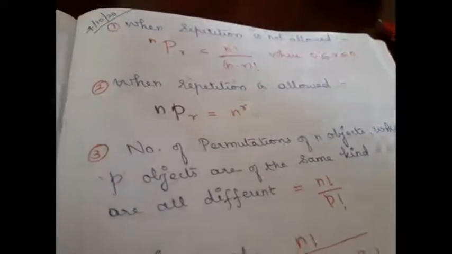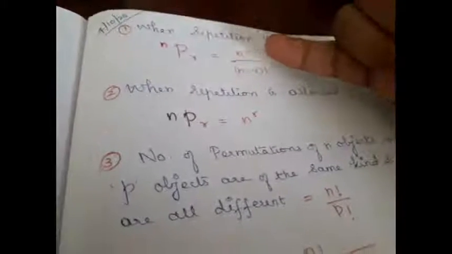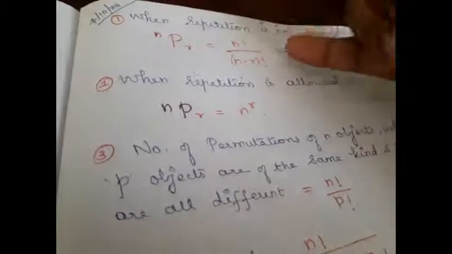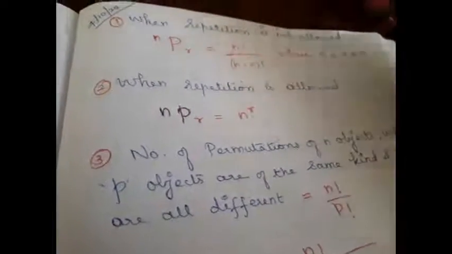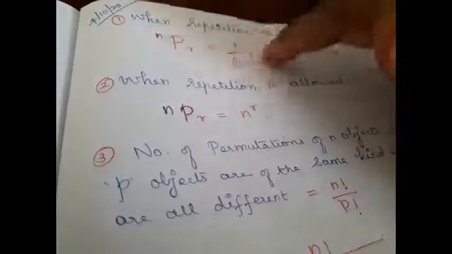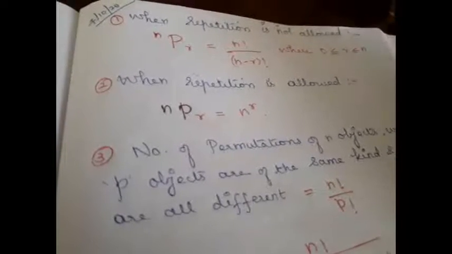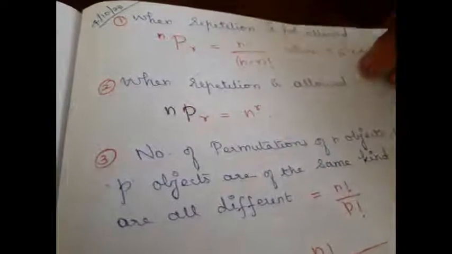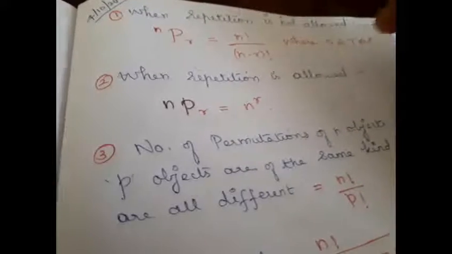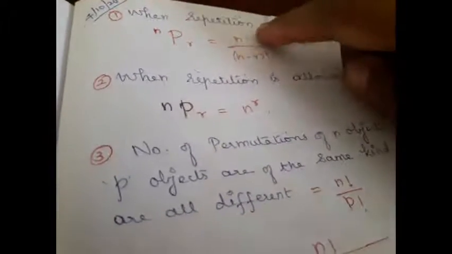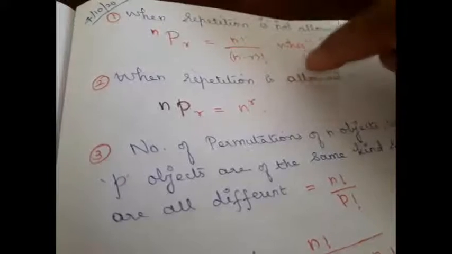Okay, so for nPr, the derivation is not included in your syllabus, so you don't need to worry. It is enough if you remember the formula. nPr is n factorial divided by n minus r factorial. This is true for r equal to 0 as well. So nPr is n factorial divided by n minus r factorial, where 0 is less than or equal to r, which is less than or equal to n, under the condition that repetition of the things is not allowed. When repetition is not allowed, nPr is n factorial divided by n minus r factorial.